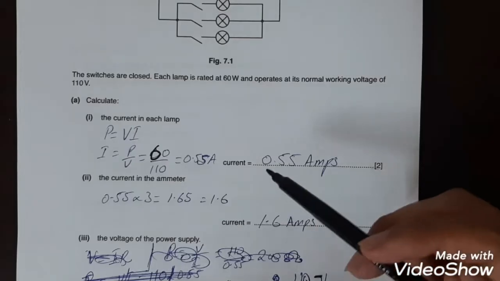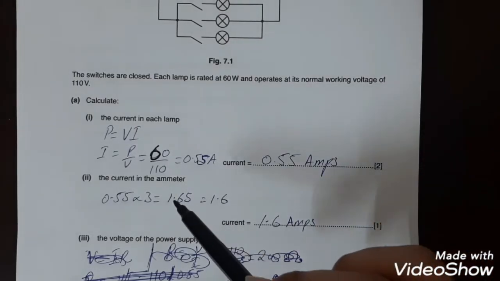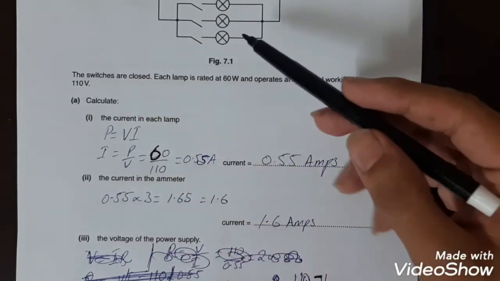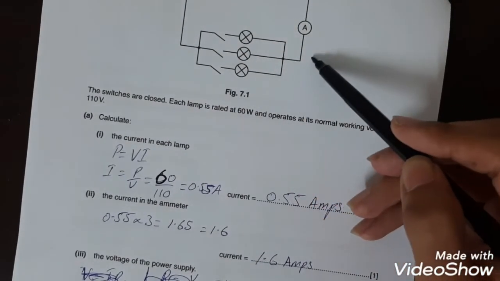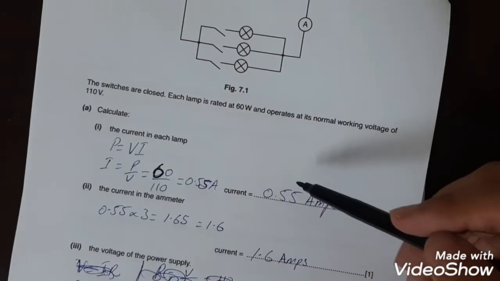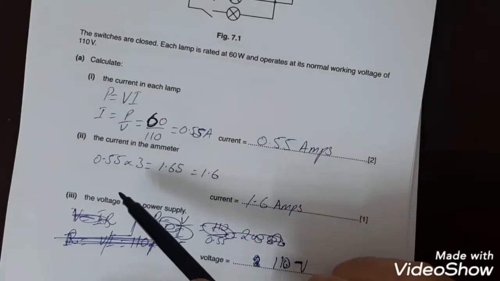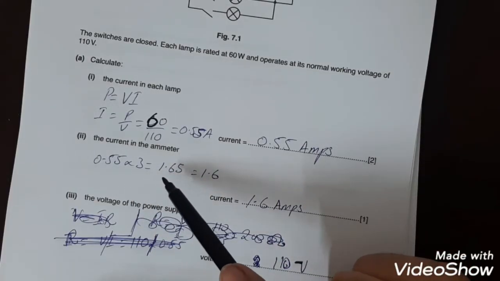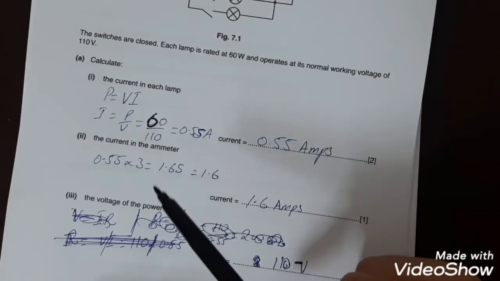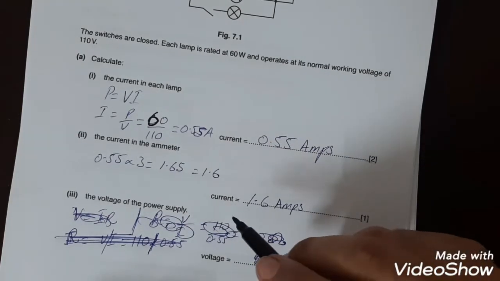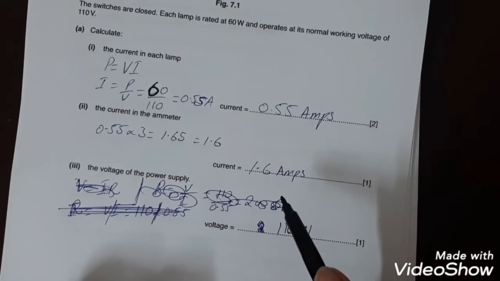Part 2 states the current in the ammeter. So if we connect at the end, these three lamps will be connected together. If each lamp has 0.55 amps, the total will be 0.55 multiplied by 3, which will be 1.65. If we round this off to two significant figures, it will be 1.6 or 1.7 amps. So the current will be 1.6 amps.